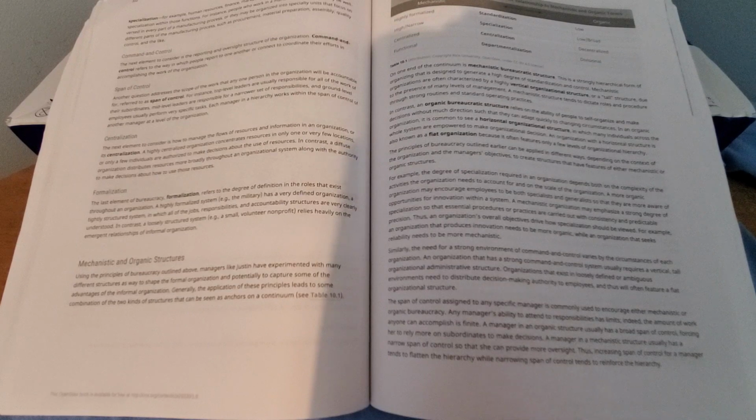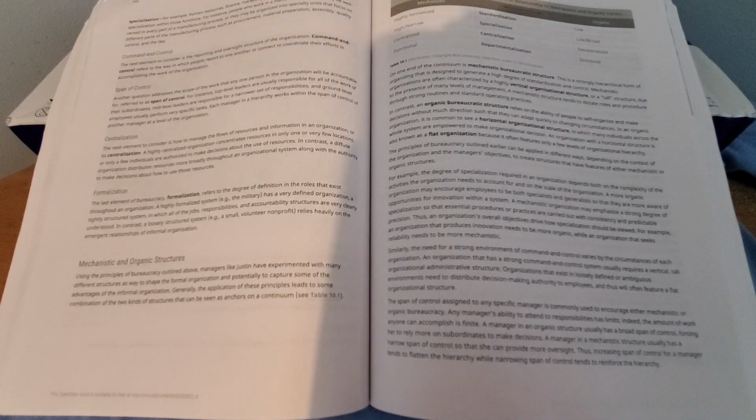It speaks on bureaucracy and the bureaucratic model, and it goes on to explain the 5 main elements of the bureaucratic model. The 5 main elements start off with specialization, then you have command and control, span of control, centralization, and formalization. After these examples, it goes on to explain the difference between mechanistic and organic structures.